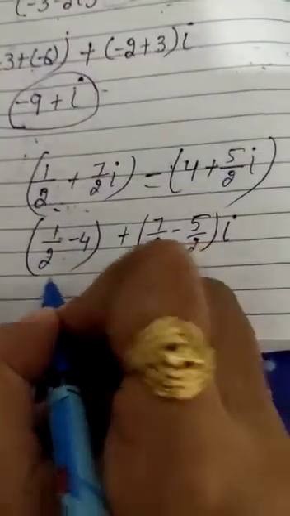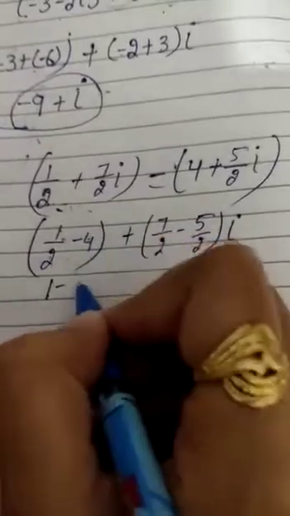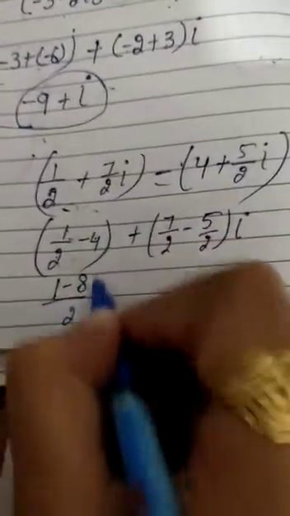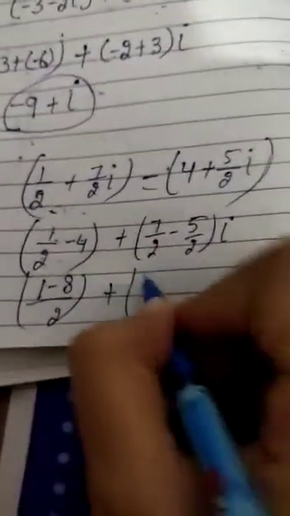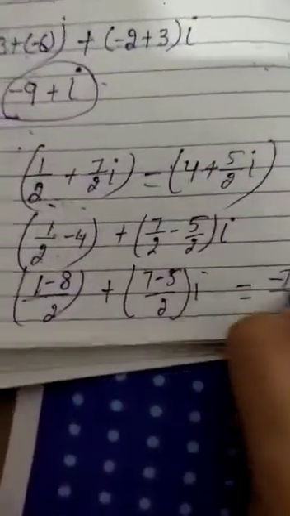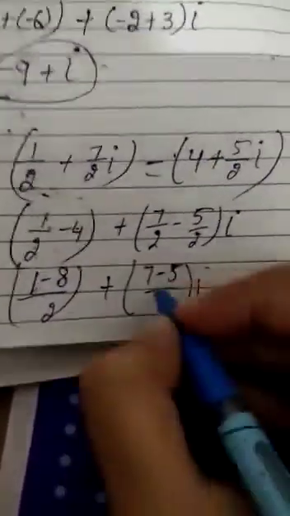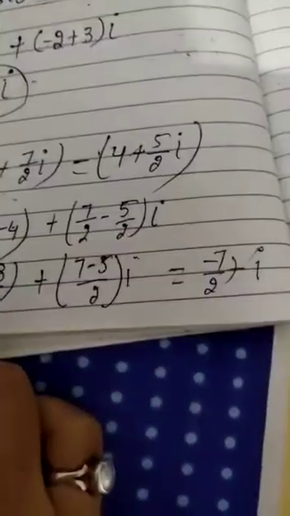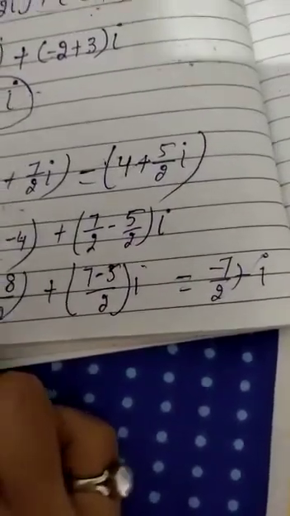Here take the LCM. It will be 1 minus 4 2s are 8, by 2, plus 7 minus 5 by 2 iota. It is equal to 1 minus 8, the answer will be minus 7 by 2, plus 7 minus 5 is 2, 2 by 2 is 1, so minus 7 by 2 plus iota. This is your answer, clear.